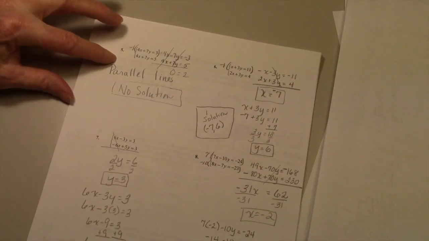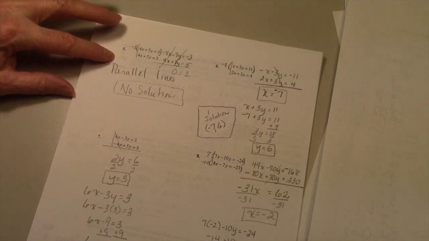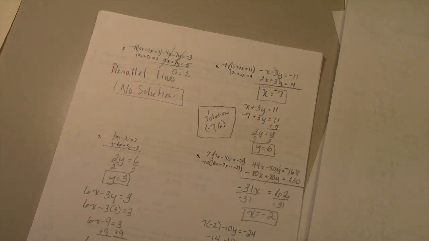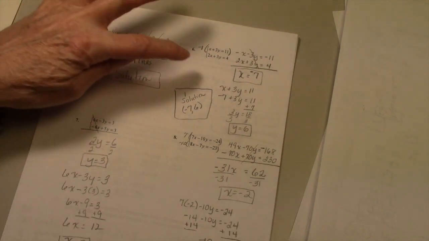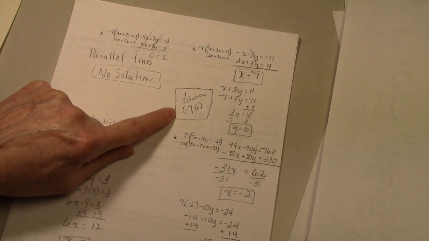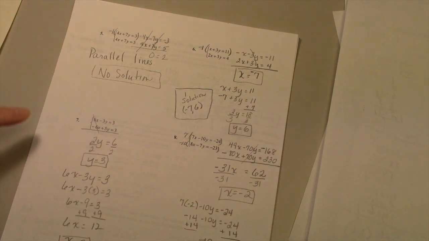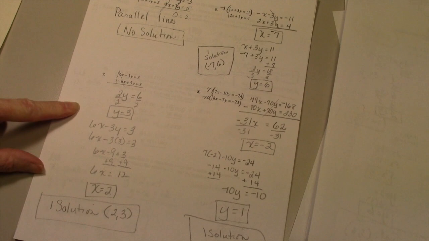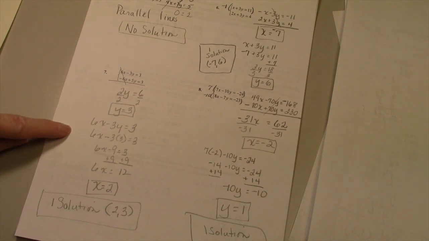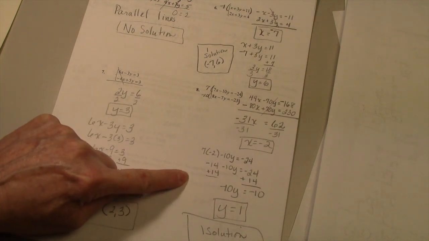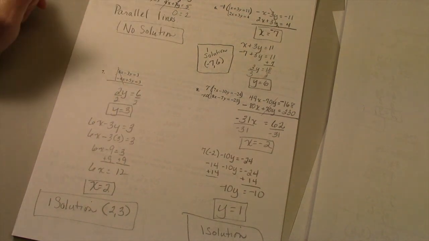Same with this one. If you're just looking at the equations, they're going to have the same slope. One solution. One solution. One solution. Great practice page of the algebra here.